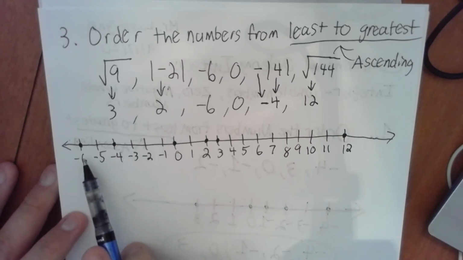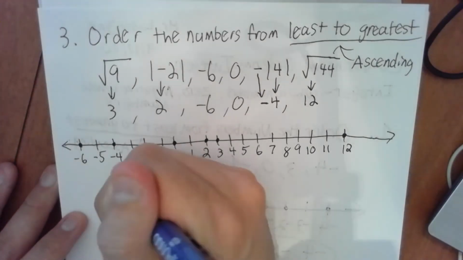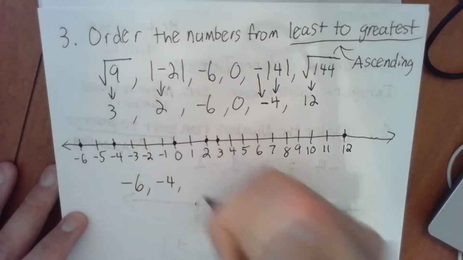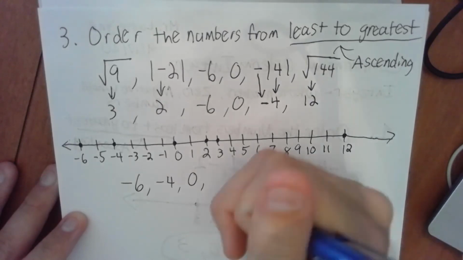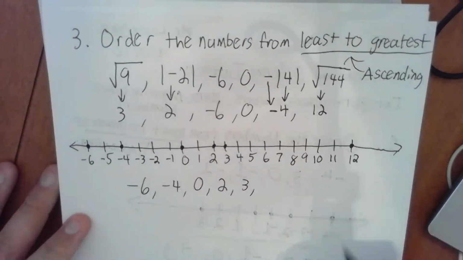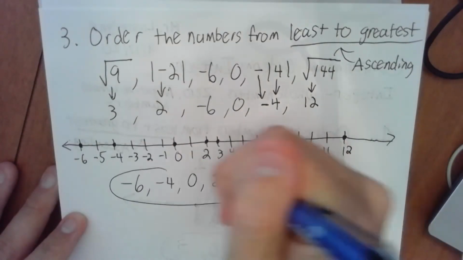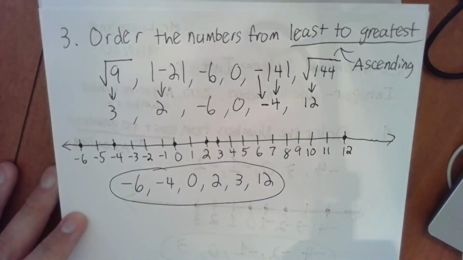So we start with our smallest number, which is negative 6. It's the leftmost. And then we go left to right. Negative 4 is my second smallest number. 0 is my third smallest. Next I have 2, then 3, and then 12 is my largest number. So just a reminder, got to make sure everything's in integer form. Everything has been simplified before you can even order it.